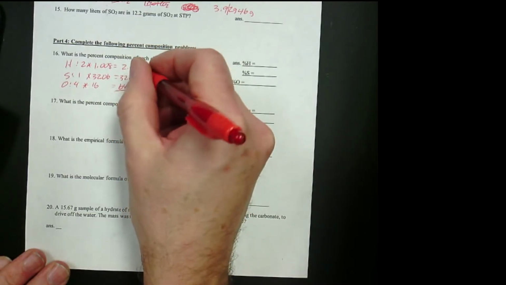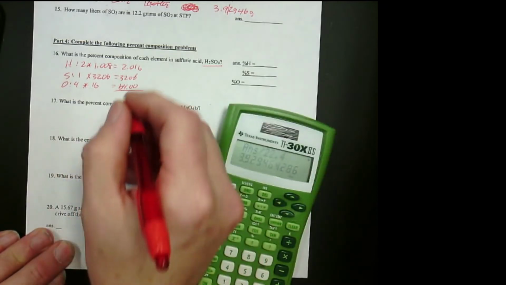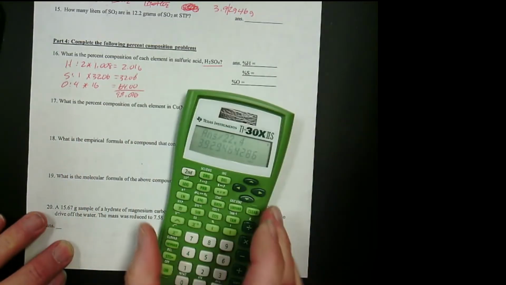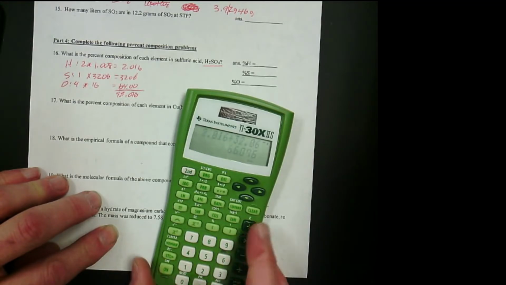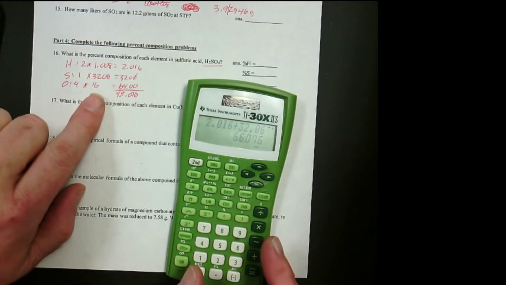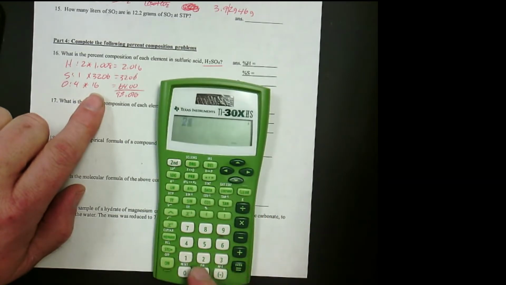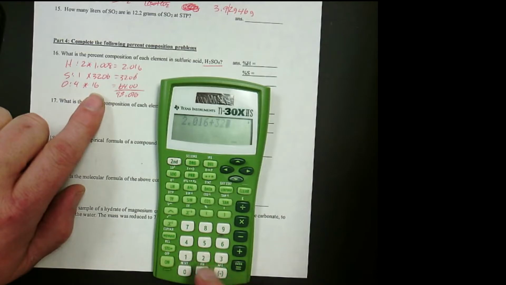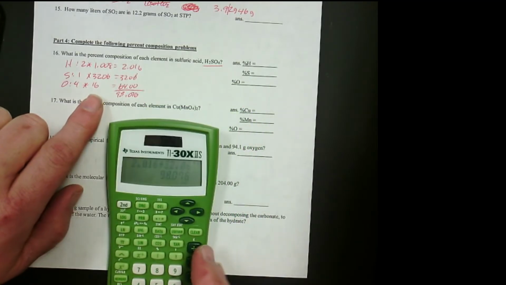So let's see, let's actually use our calculators here. Let's try and see if that's correct. 2.016 plus 32.06 plus 32, oh yeah, I didn't line things up right. Let's clear and start over again. 2.016 plus 32.06 plus 64. There we go, 98.076.